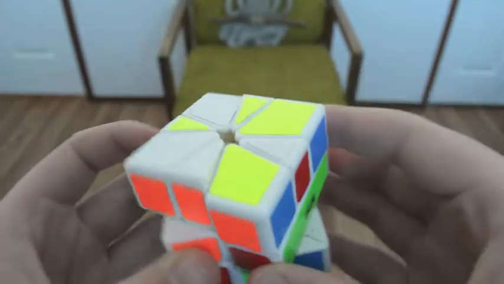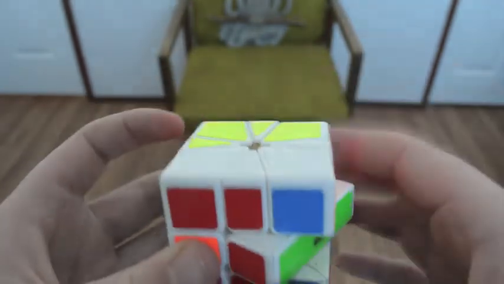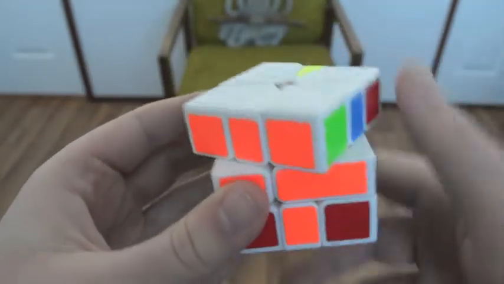So I would put this here, put it over here, and set it up to this case where it's just an M2. So M2, U2, and now you basically have set it up to a different case. M2 again. Now you have the block made, put it in the bottom.